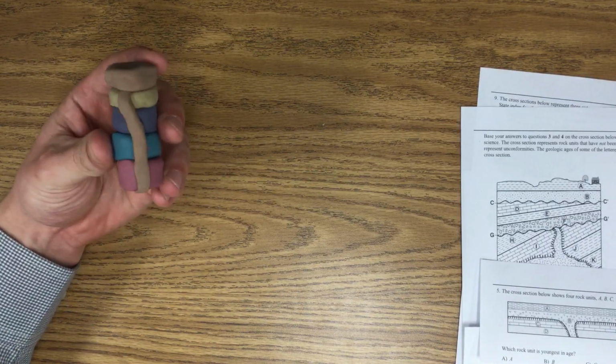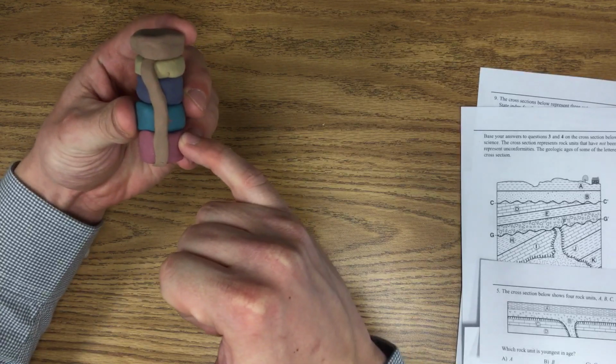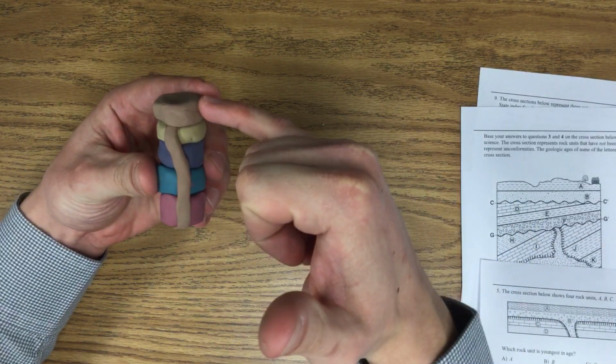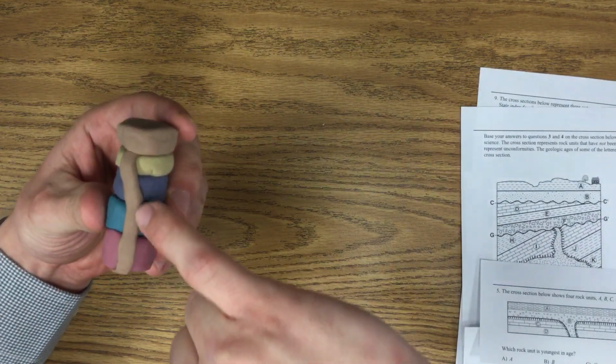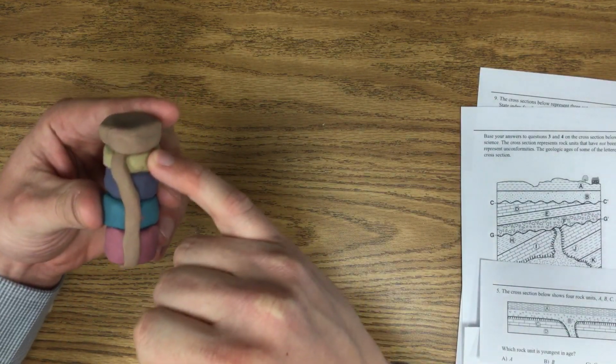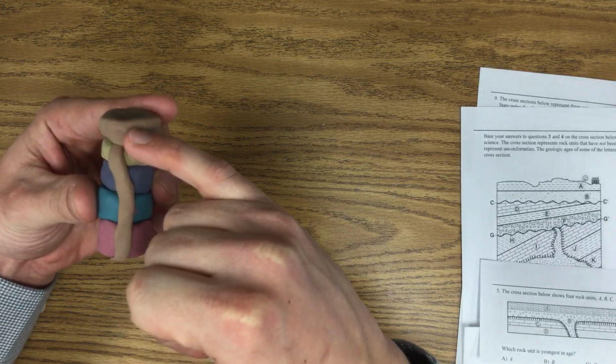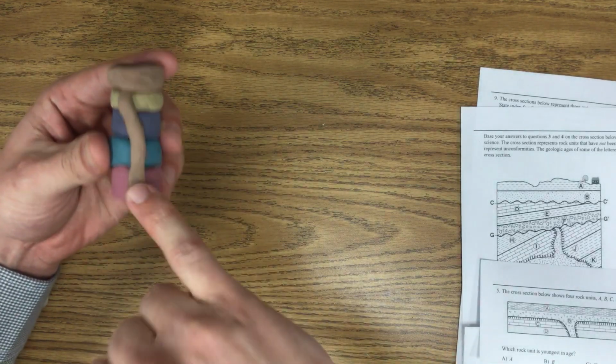So the law of superposition pretty much states that the oldest rock is on the bottom, or the oldest clothes are on the bottom in this case, and the youngest is on the top. The one exception to that is this sock, right? Because it went on Thursday, but notice that the Friday rock, the younger rock, is above this sock here.